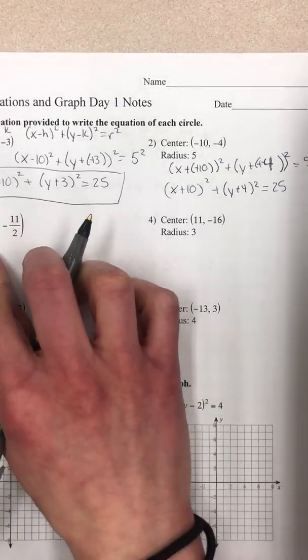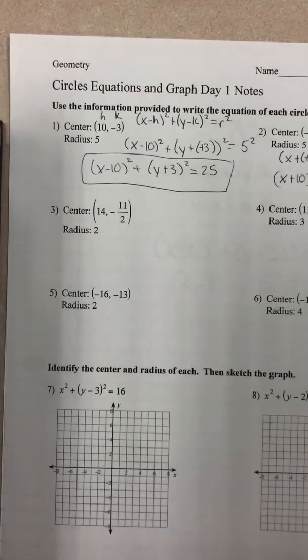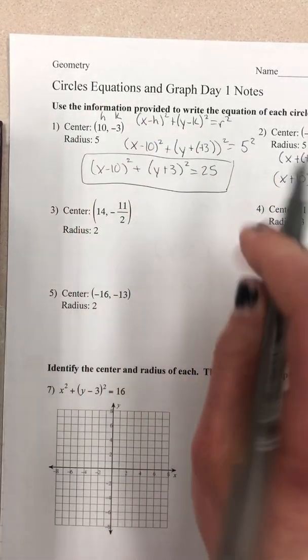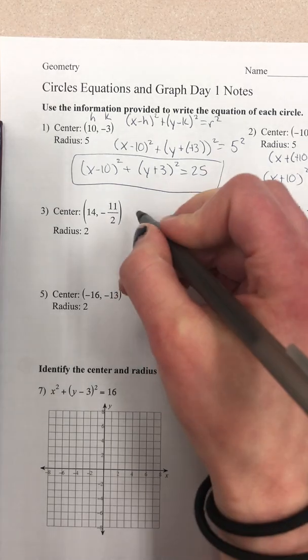Let's go down to number 3, same situation. And I'm sorry for all the little bars that are appearing. I can't move my paper around too well. So we're going to start again.